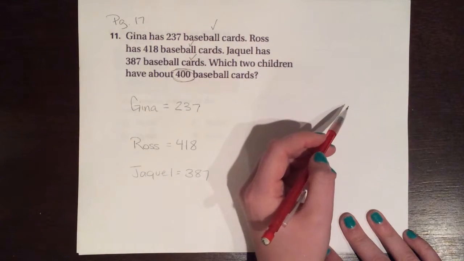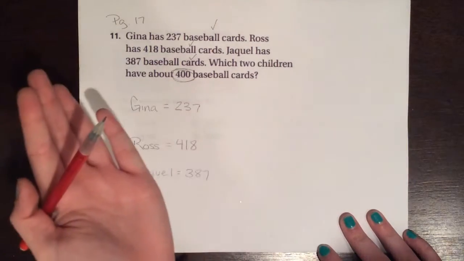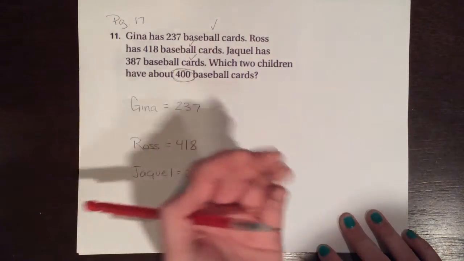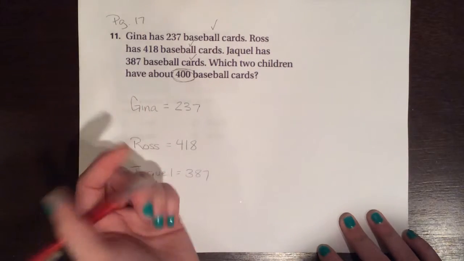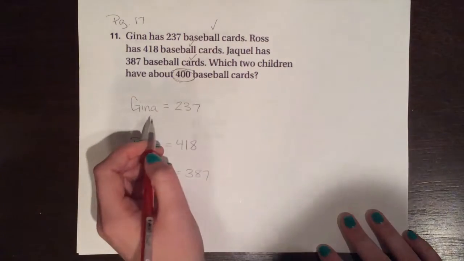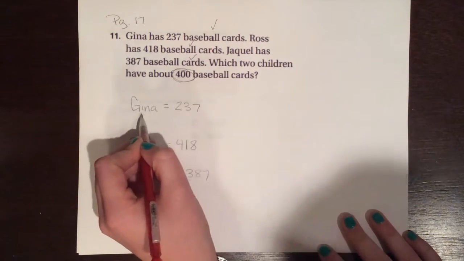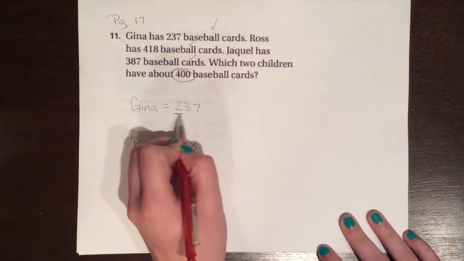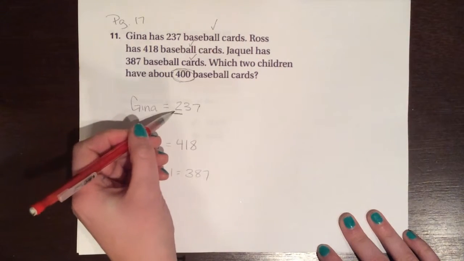If it were, which 2 children have about 90 baseball cards, it would be to the nearest 10. But here we are looking at the nearest 100. So here's how we're going to do that. We're going to look at our number. We're going to look at the hundreds place. We're going to look at the highest place value, and it's a 2.